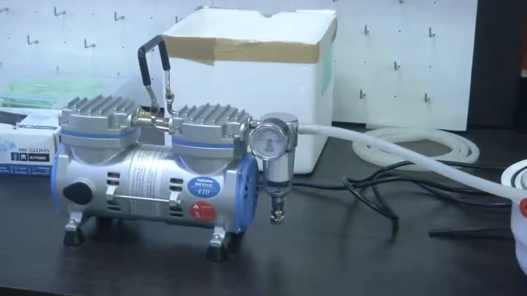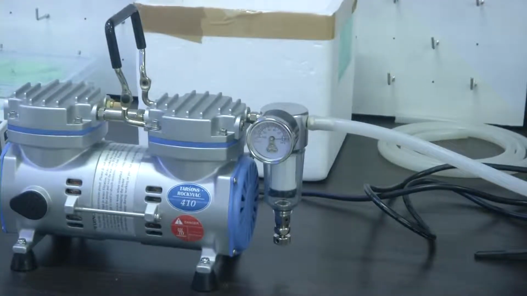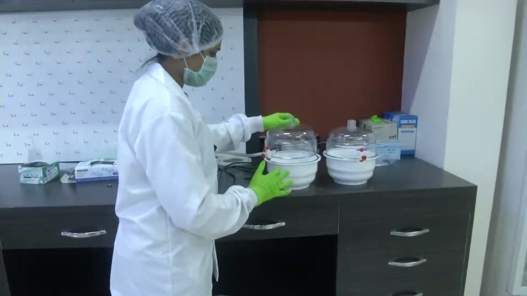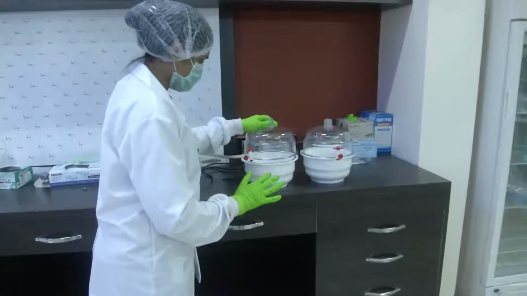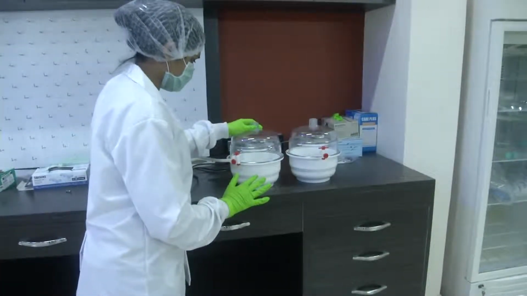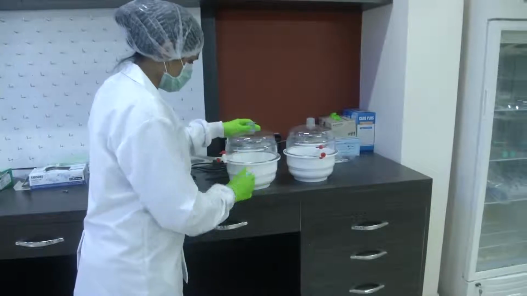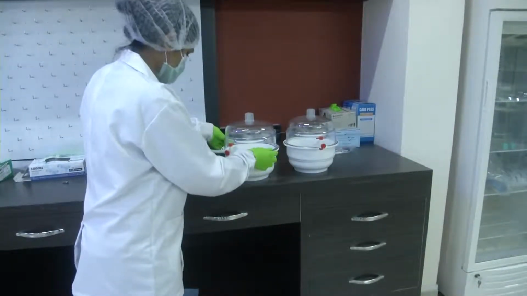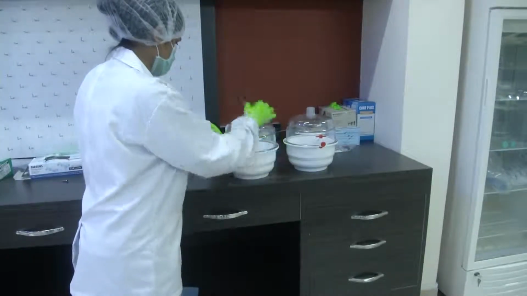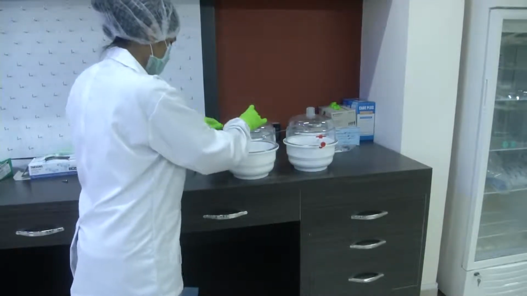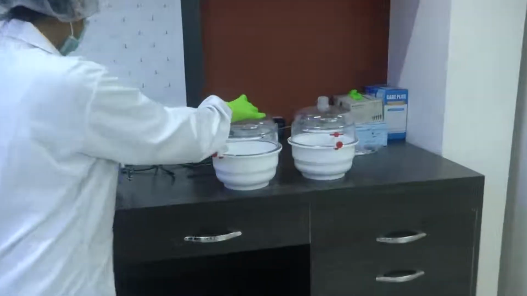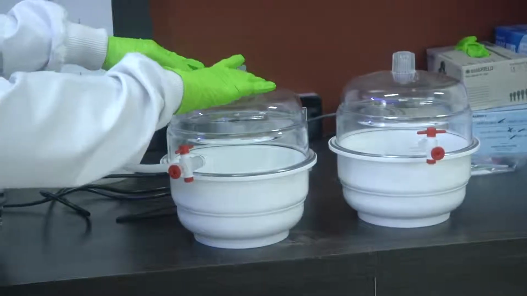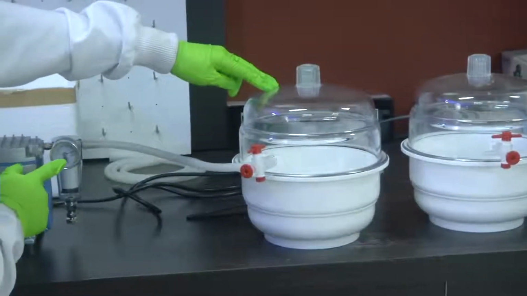Now let us see how to operate a desiccator. Let's say there's a lot of air inside, there's no vacuum, and I have my lid sitting tightly. Ensure it sits properly in its place. Once this is done, I switch on the desiccator. Now you can see the dial.